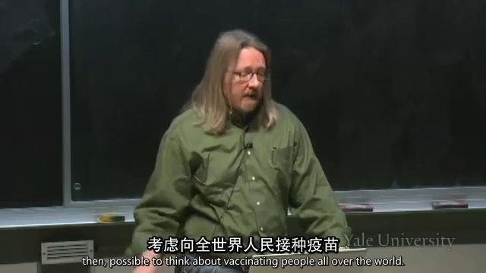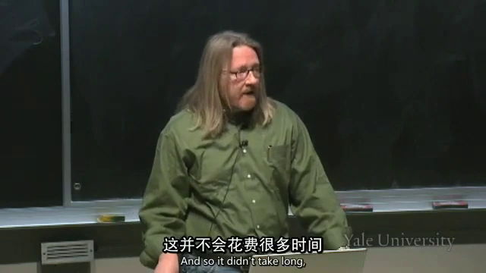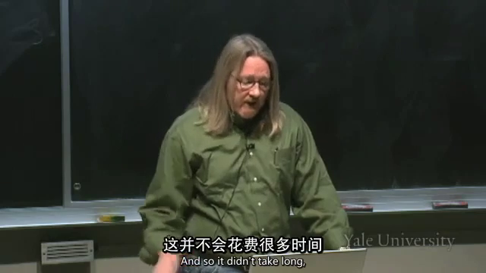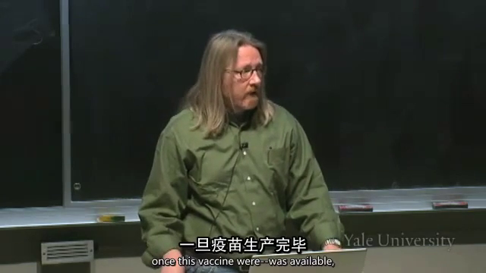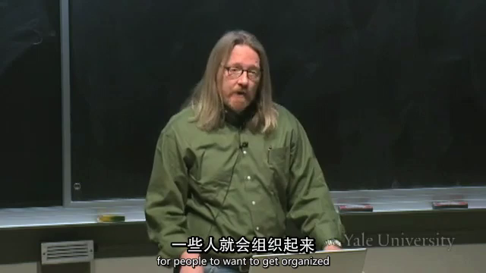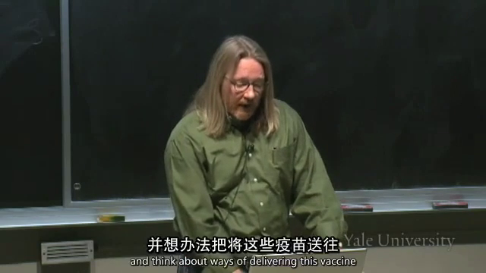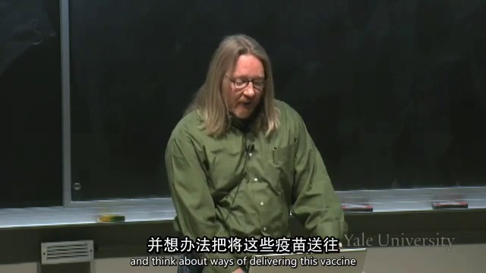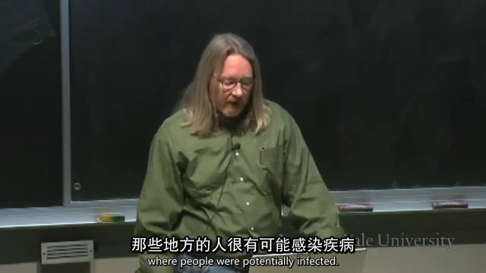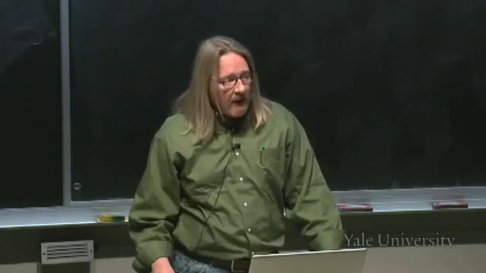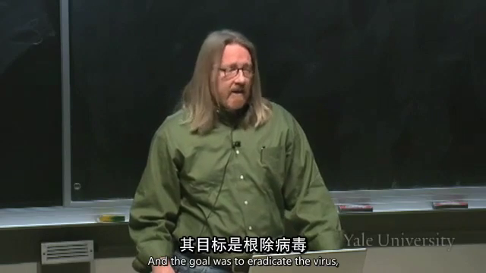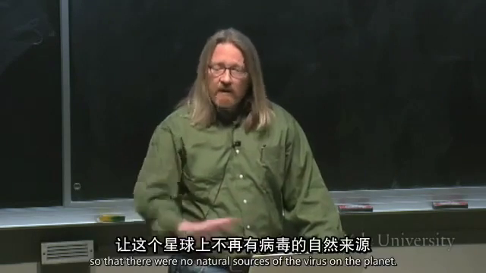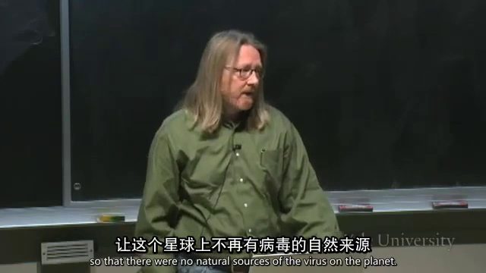Availability of this freeze-dried vaccine made it then possible to think about vaccinating people all over the world. And so it didn't take long, once this vaccine was available, for people to want to get organized and think about ways of delivering this vaccine to all the regions of the world where people were potentially infected. It was the World Health Organization, or WHO, which led this effort. And the goal was to eradicate the virus, to get rid of it so that there were no natural sources of the virus on the planet.